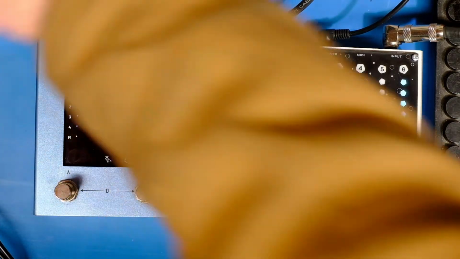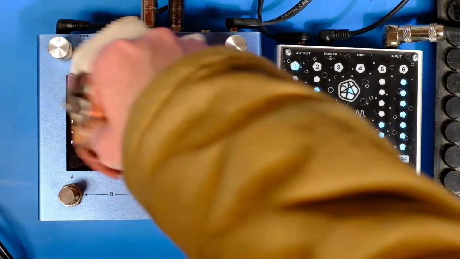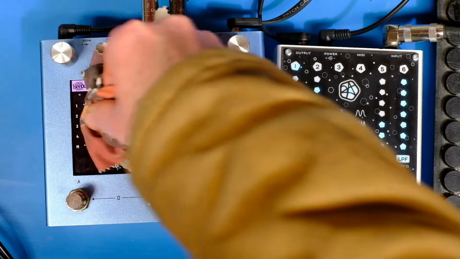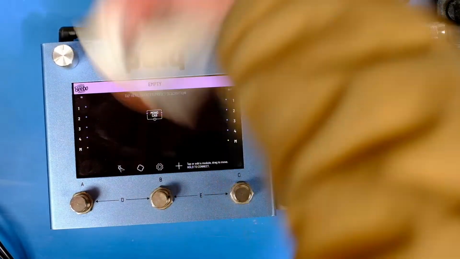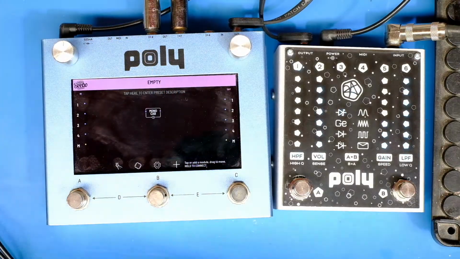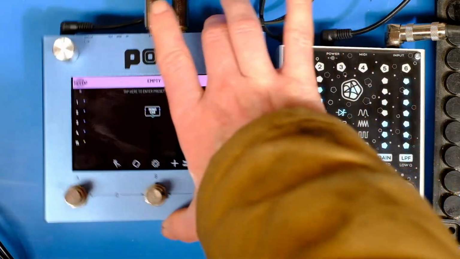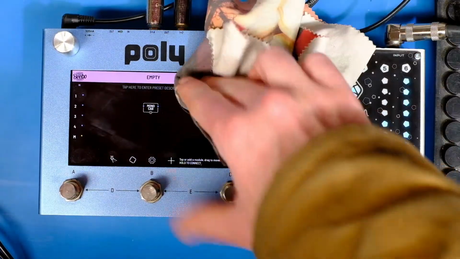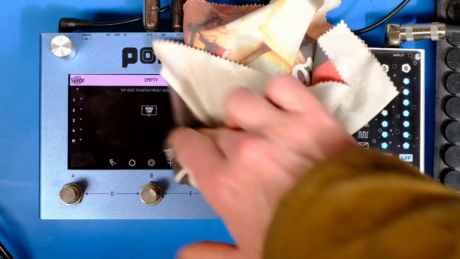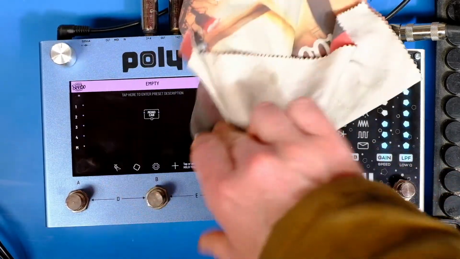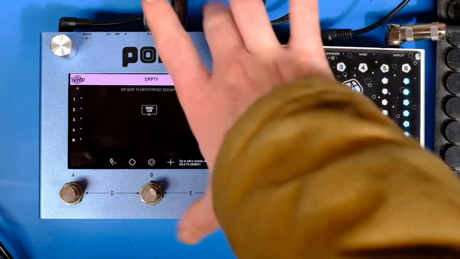Also, I just moisturized my hands and I realized I now have stuff all over the screen. My hands are really dry. It's still pretty bad. It's like 3 degrees here at the moment, so it's cold and dry.